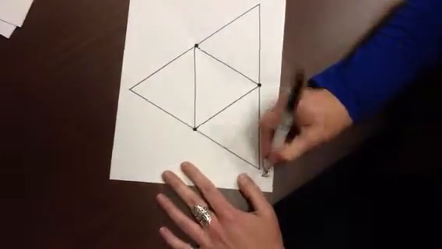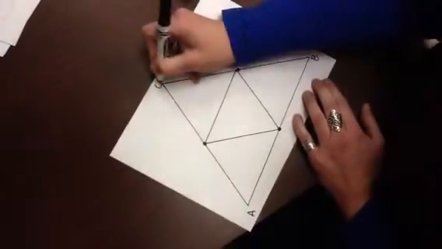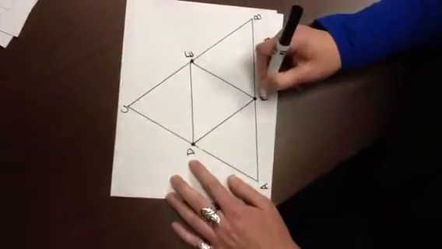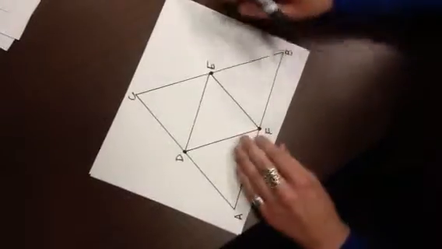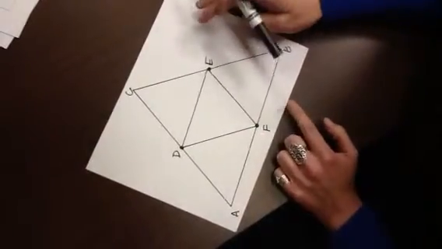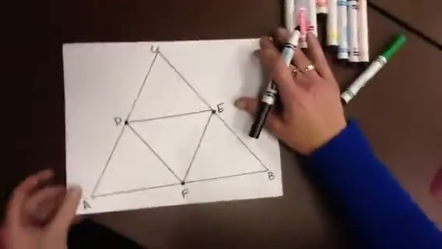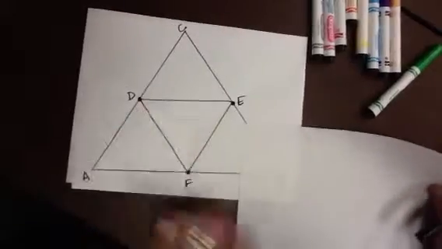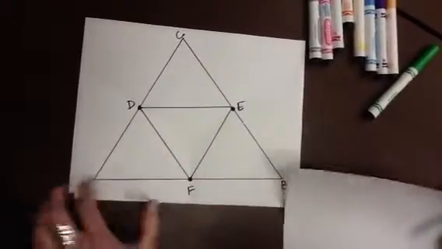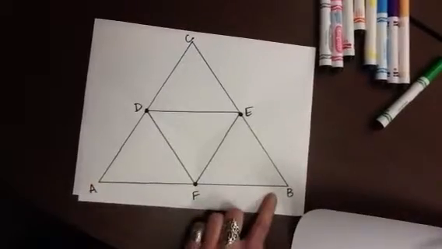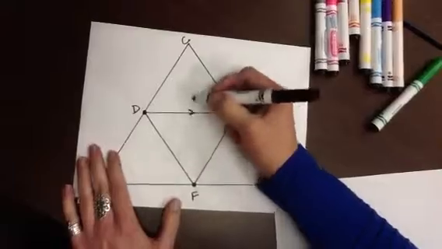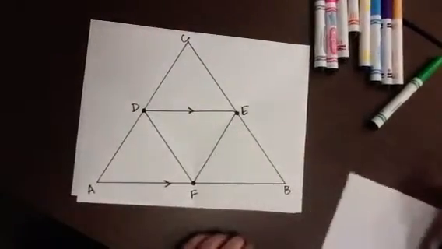To make this a little bit easier to talk about, I'm going to label my triangle A, B, C, and now the midpoints I will call D, E, F. Let's look at some properties about these mid-segments before we continue building our fractal. If I look at the segment DE, I notice that it never touches the side AB. So one of the properties is that it is going to be parallel to that side.